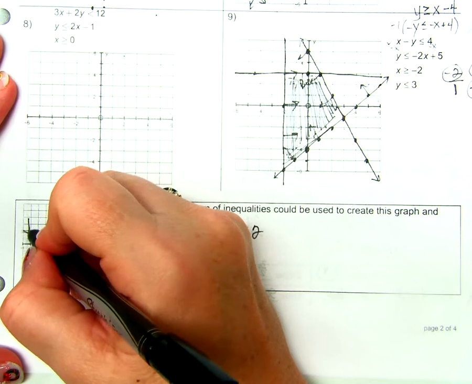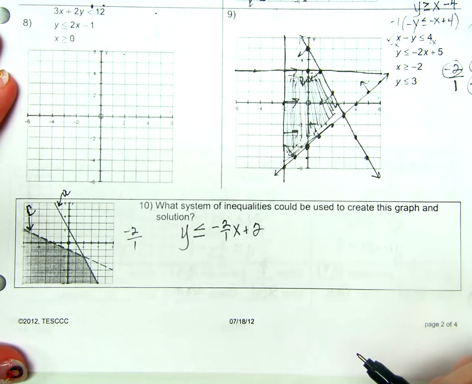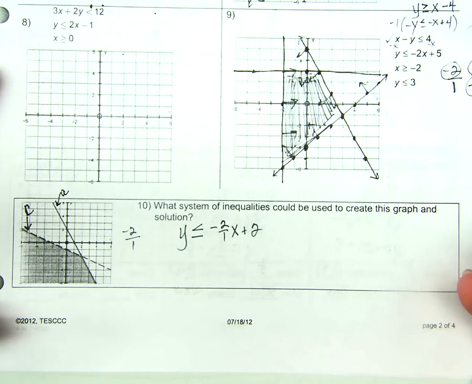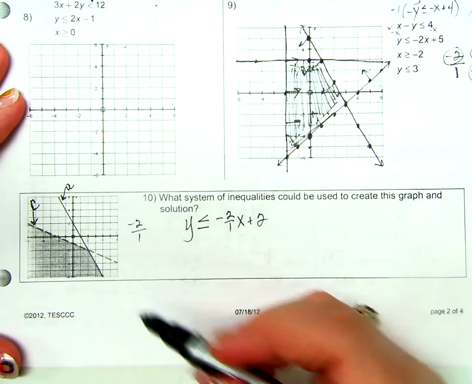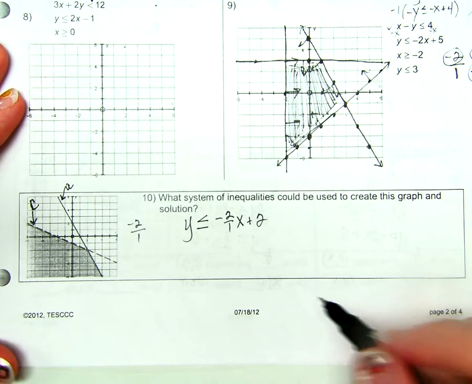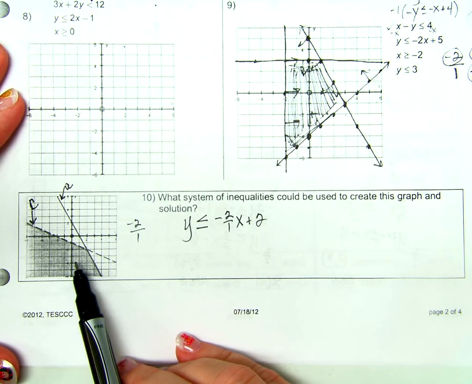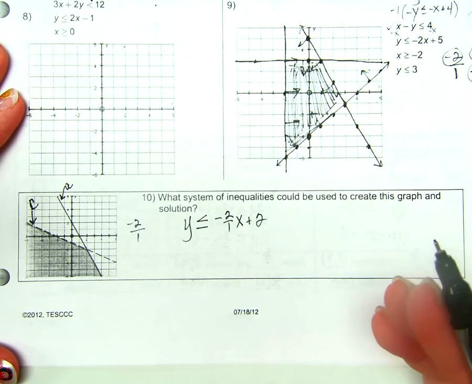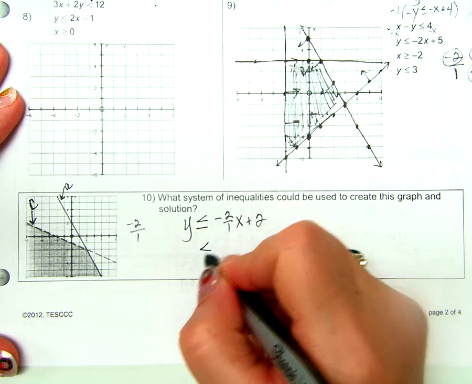So let's look at this second line. We'll call it line C. I don't care if you call it B. Remember I told you, it doesn't matter. I can call it Q if I wanted to. Or Frank. What's the equation of that line? And then we'll deal with the inequality part in a minute. Guys, what's the easiest thing to see? That it's a dotted line, right? So it's either going to be less than or greater than. And we know that it's shading below, so it's going to be less than.